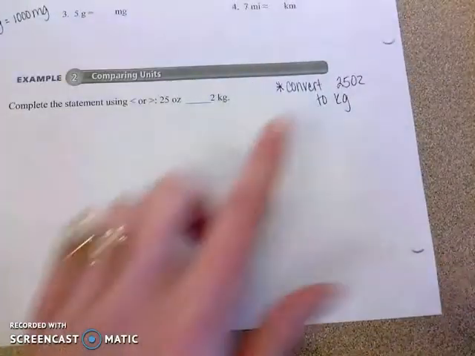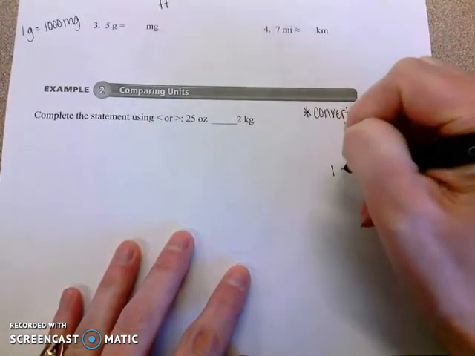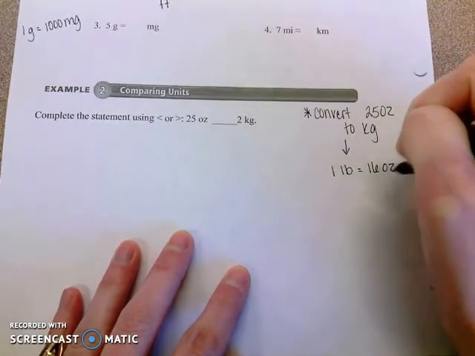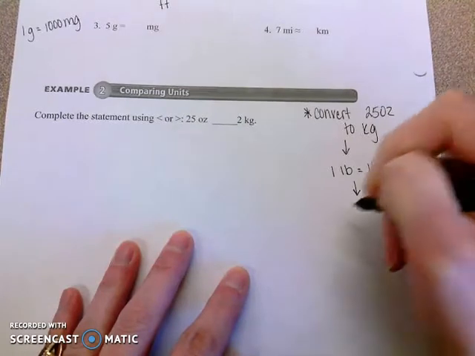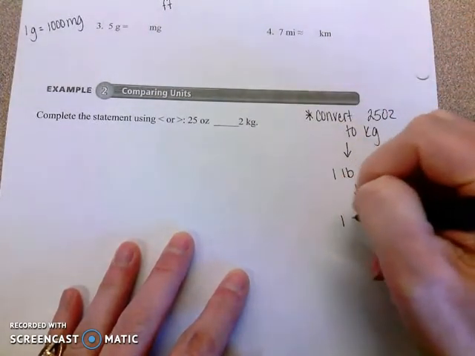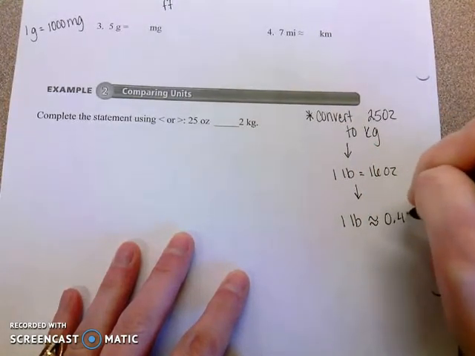So what we can do here is change our ounces to pounds, and we know that 1 pound is 16 ounces. Then we'll go from pounds to kilograms. So then we'll take the 1 pound, and we know that that's about 0.45 kilograms.